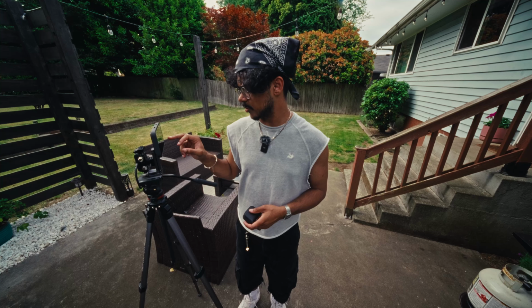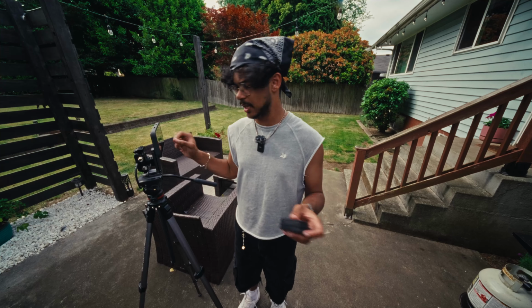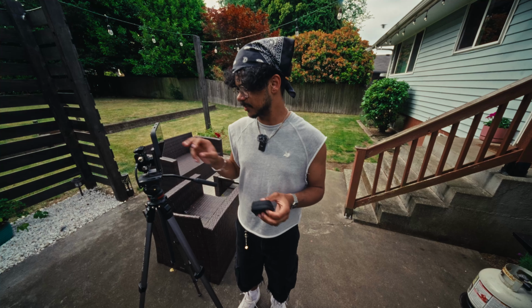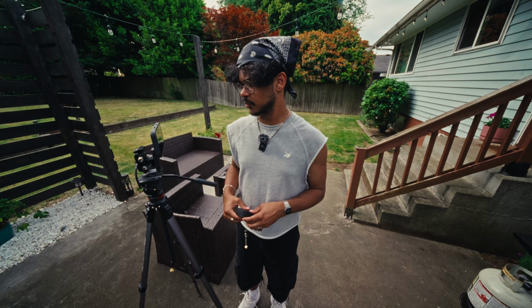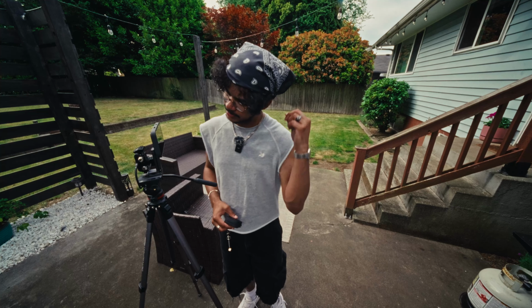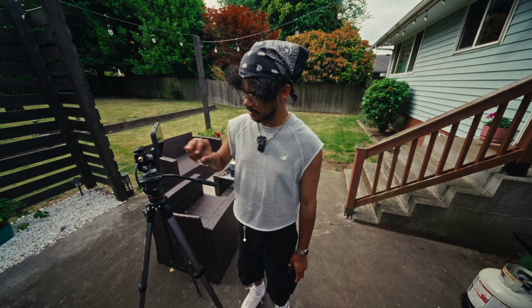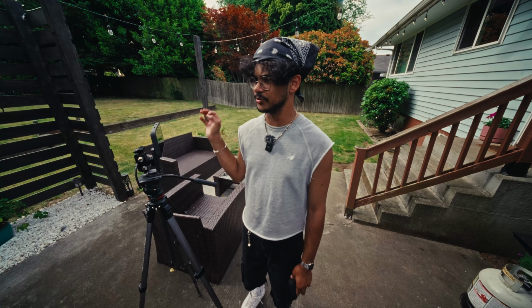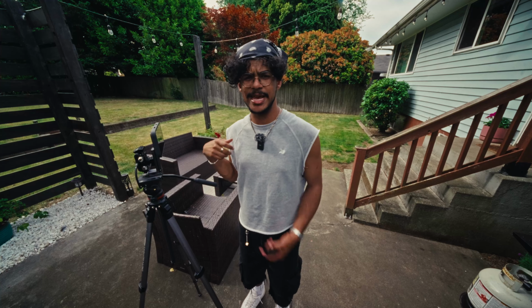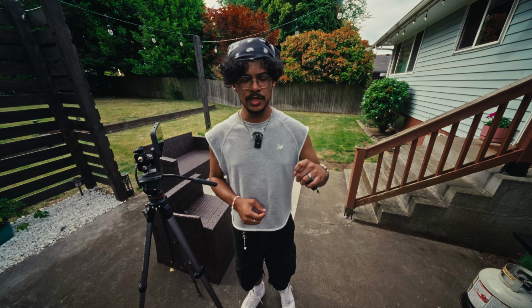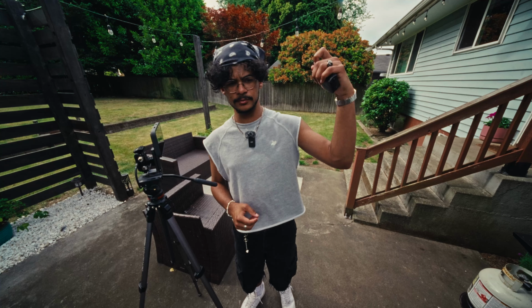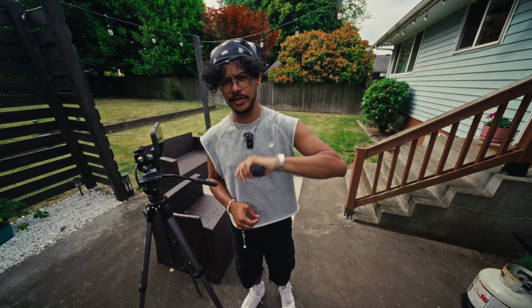I'm keeping all my settings similar, shooting on the same lenses. I'm shooting on the standard 24mm lens, shooting in ProRes RAW as well. On the standard app, my exposure stopped down to -0.3. I'm going to try to match that in the Blackmagic Camera app as well. I find it's better to expose for the highlights more when you're shooting on the iPhone.